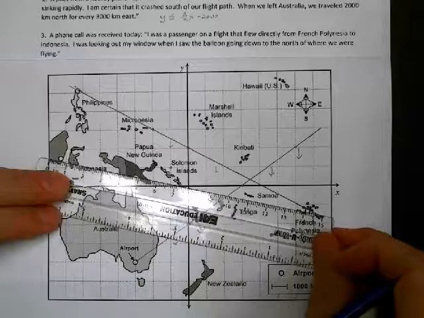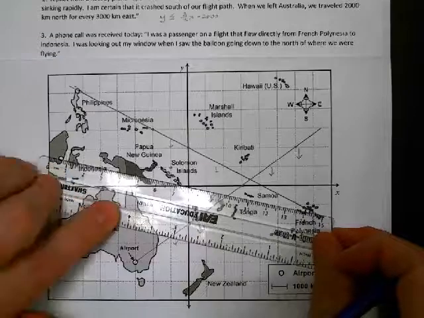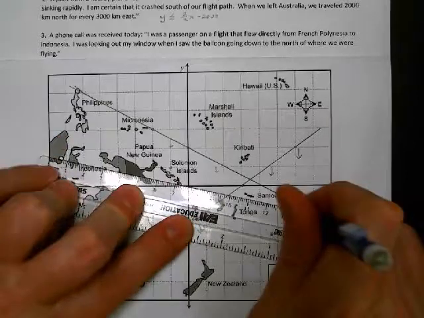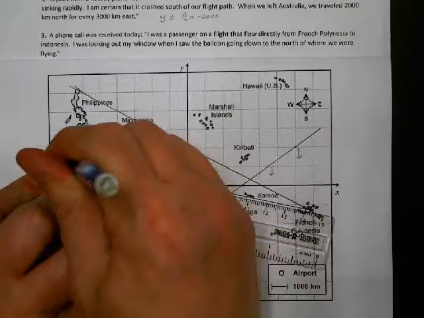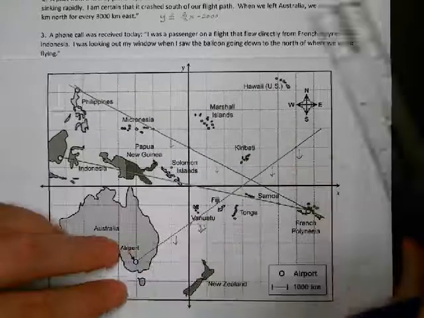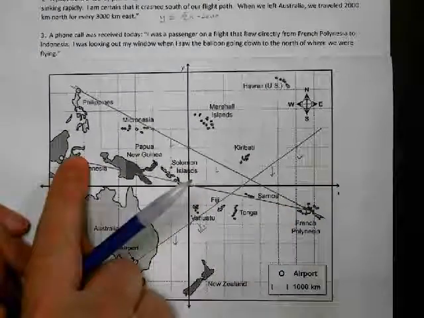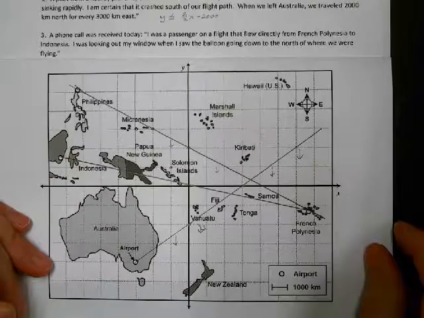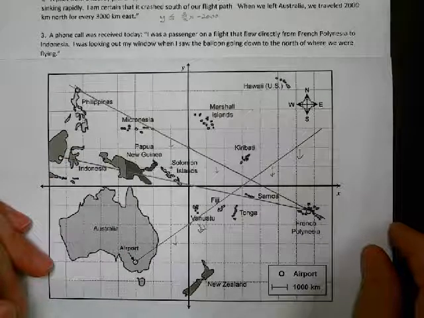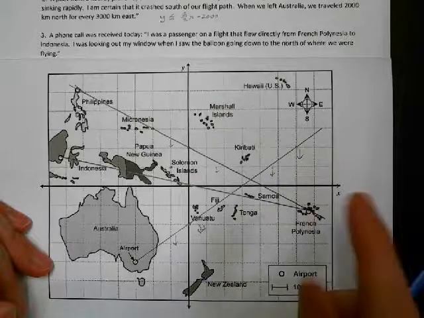So we're going directly between those two. Let's show their flight. So they're just going along. And they say that they looked out their window and boom, they saw it going north.